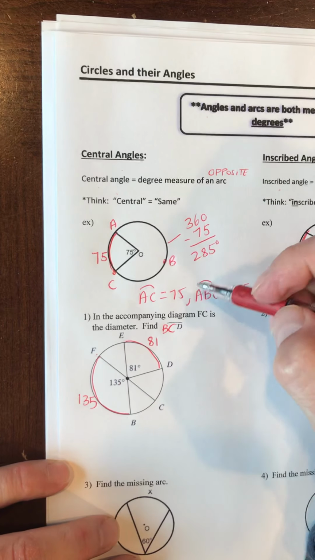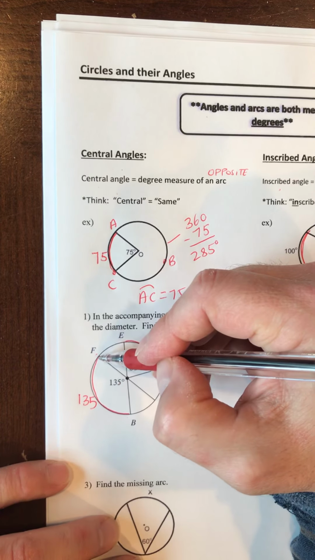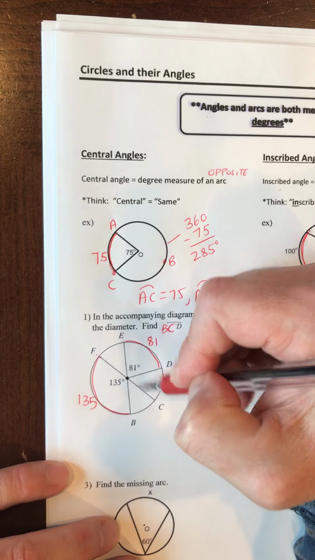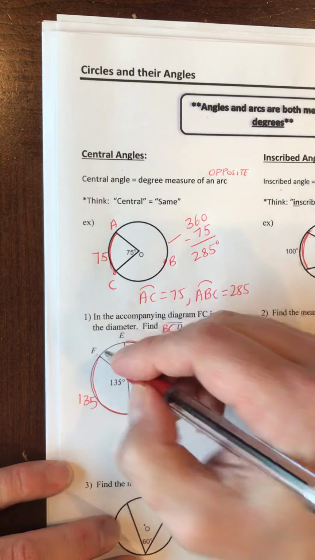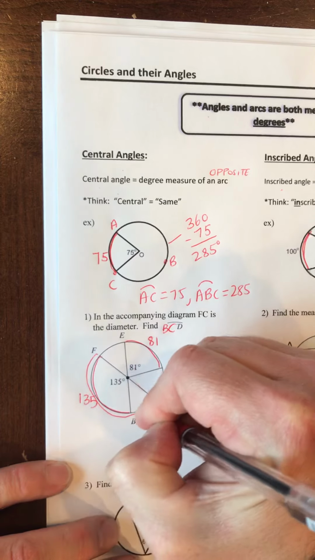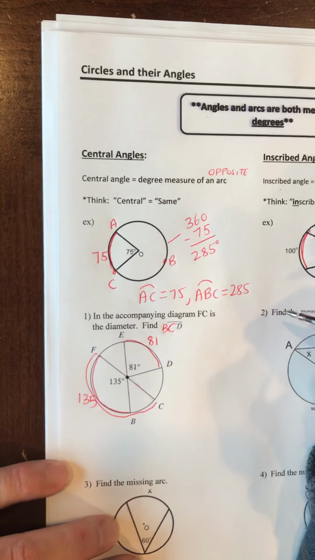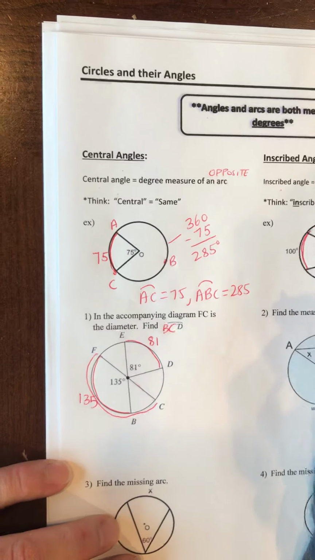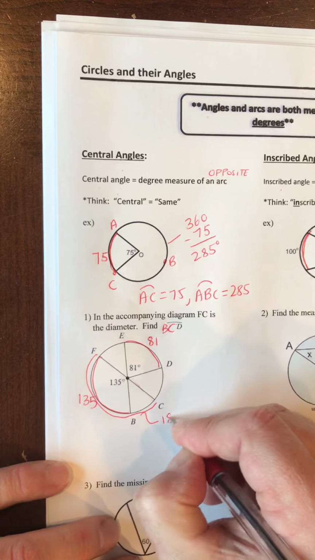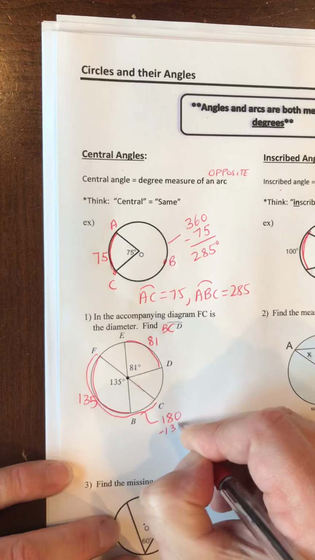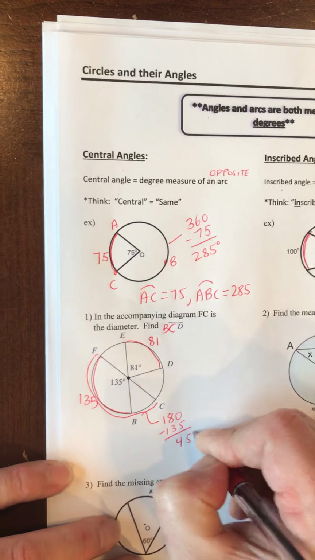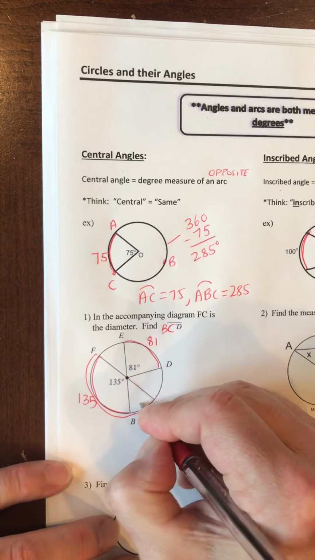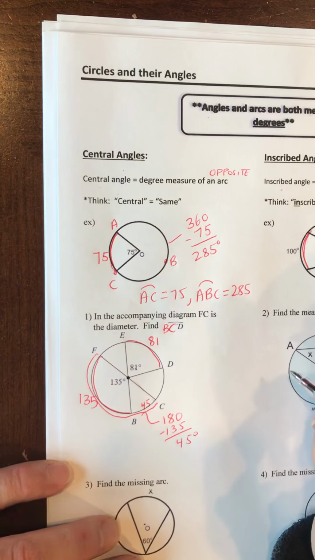Now, what's happening here, which is slick, which you may not have noticed, is this chord goes through the center. So this whole thing is half a circle. So this arc, the whole thing, FBC, is 180. If I wanted this piece, it's going to be 180 minus 135, or 45 degrees. So this arc here is 45.